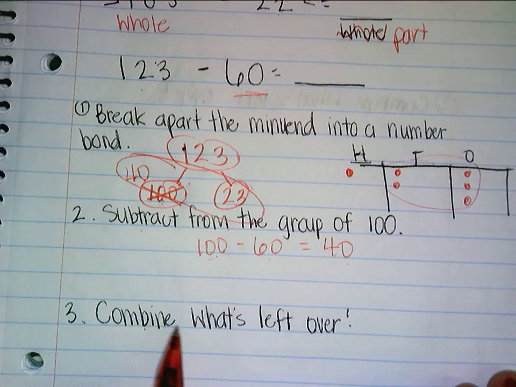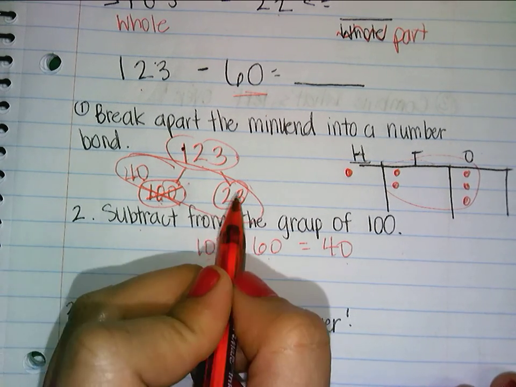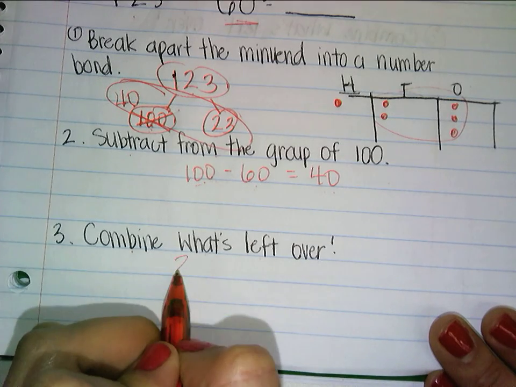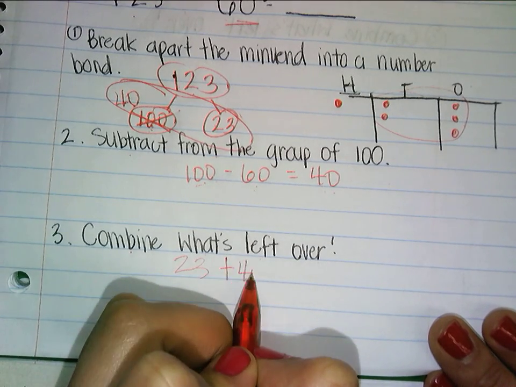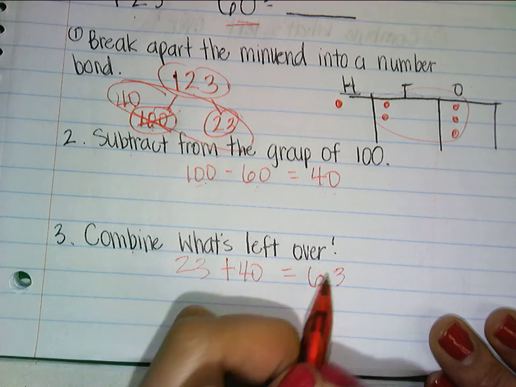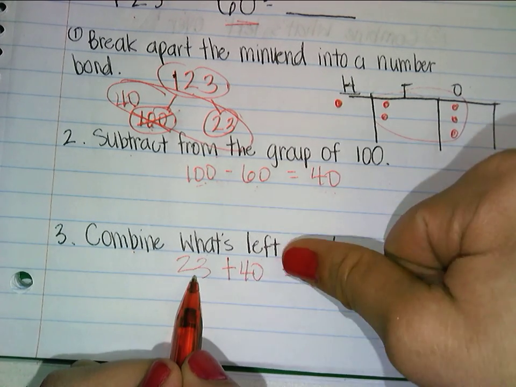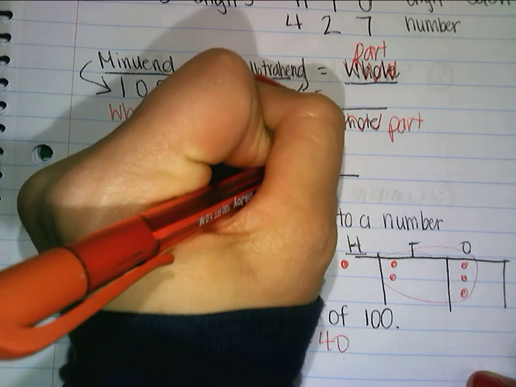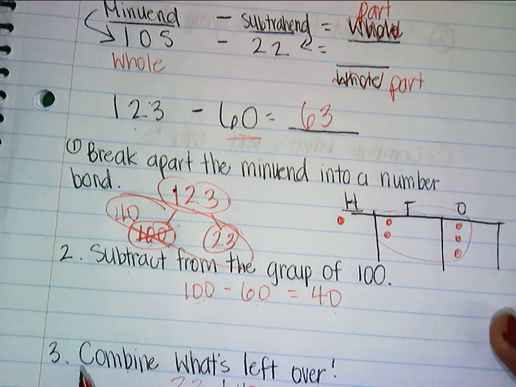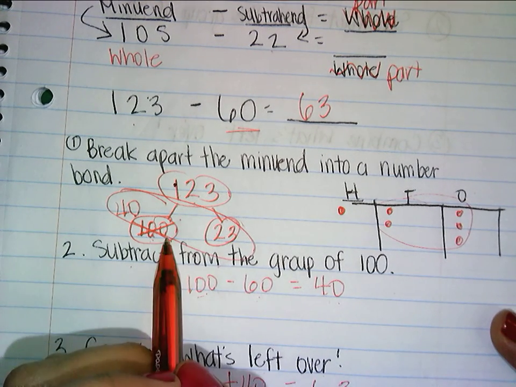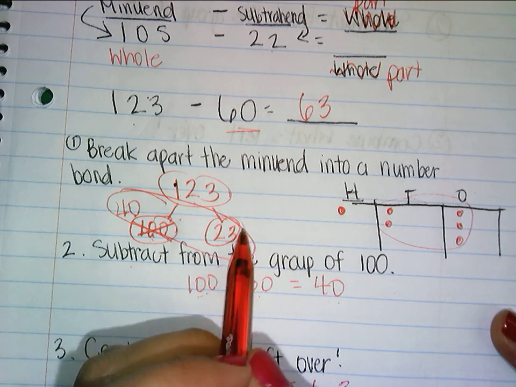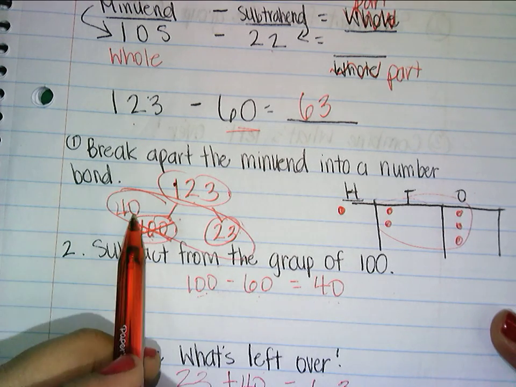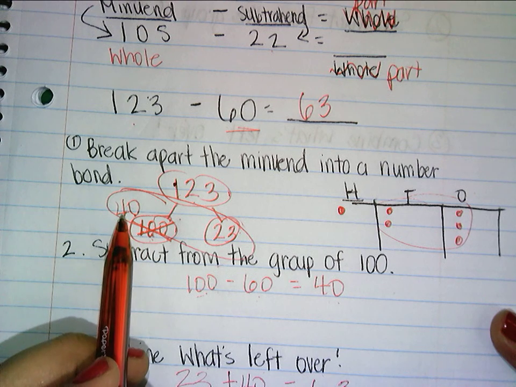So you combine what's left over, okay? Which is this number right here, 23, and then the 40. So you do 23 plus 40, which equals 63. Because 23, 33, 43, 53, 63, 4 tens. So that's 63. So that's your answer. Okay? So as you can see, when you break apart that number into hundreds and then the tens and ones together, you just subtract whatever you're subtracting from the group of 100, which is right here. And then you cross it off and you write the answer.